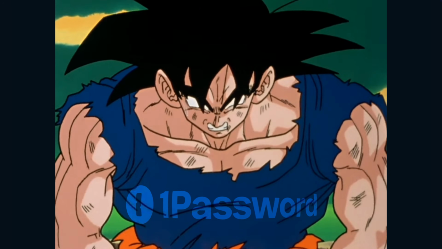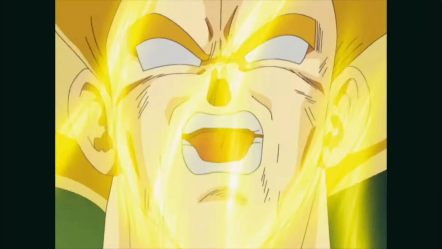1Password is already a great tool, but it gets even better once you know how to use it to its full potential. In this 1Password tutorial, I'll teach you all about it, leaving no question unanswered.